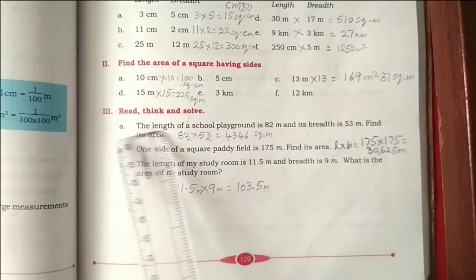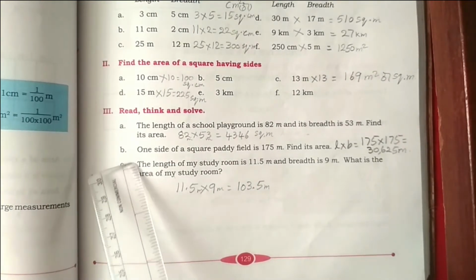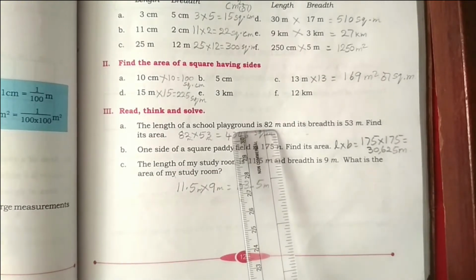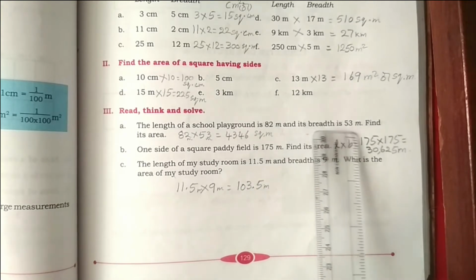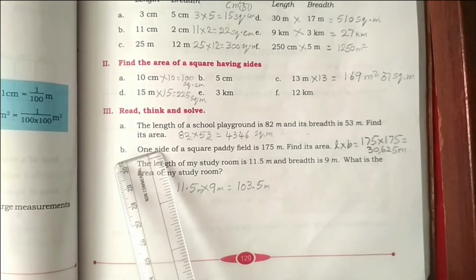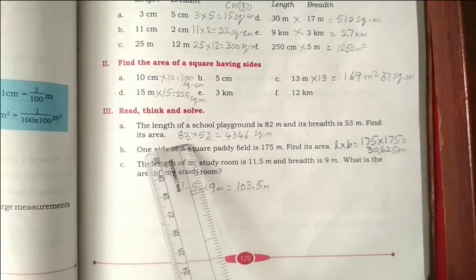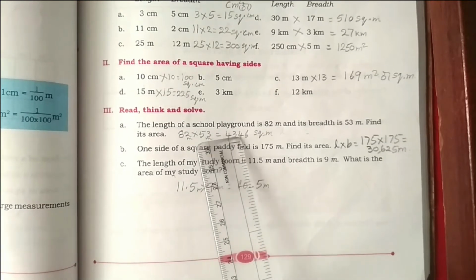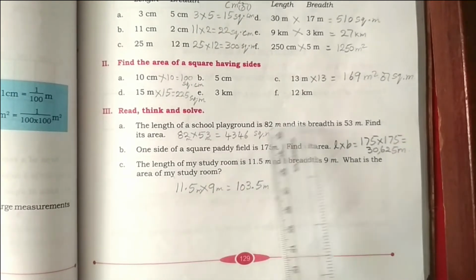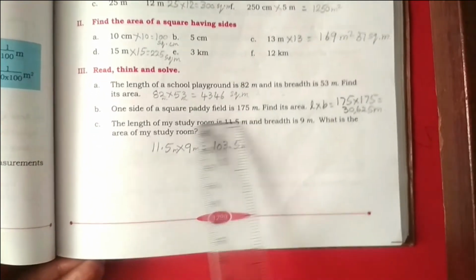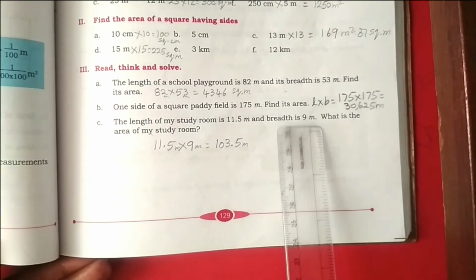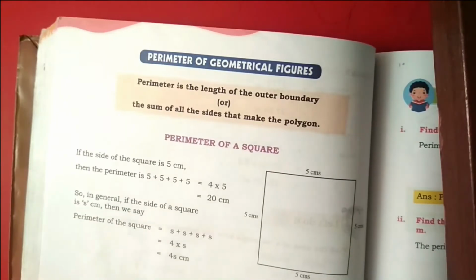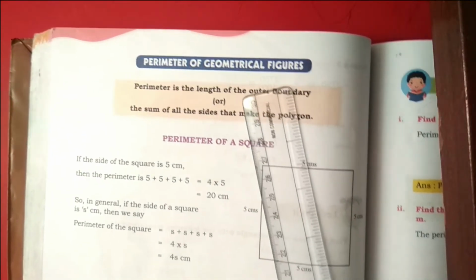Now third bit. Read, think and solve. Here see. The length of a school playground is 82 meters and its breadth is 53 meters. Find its area. So how will we do it? Multiplication, length into breadth. So 82 into 53 is equal to 4,346 square meters. So the rest of the sums you do on your own in the notebooks neatly with the working columns.